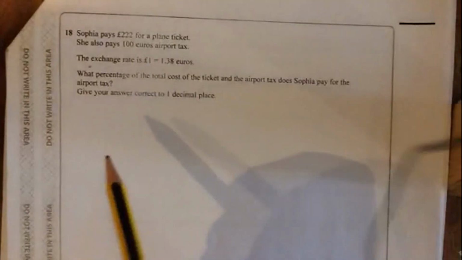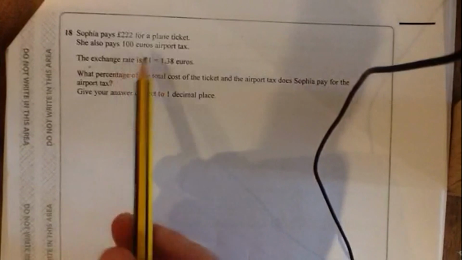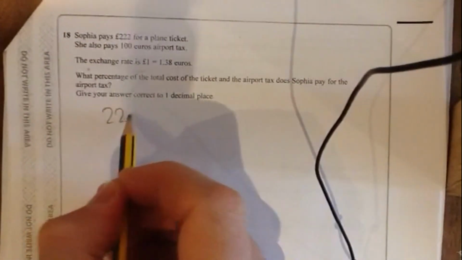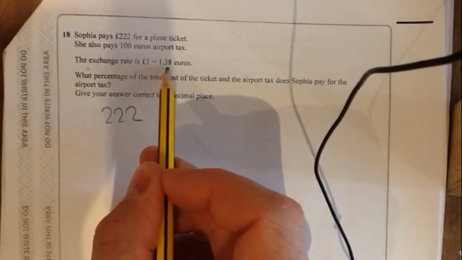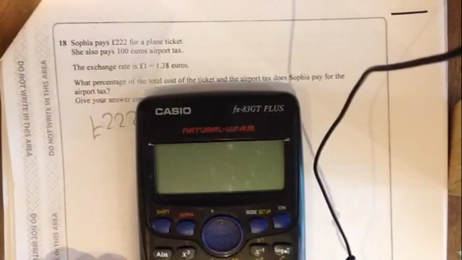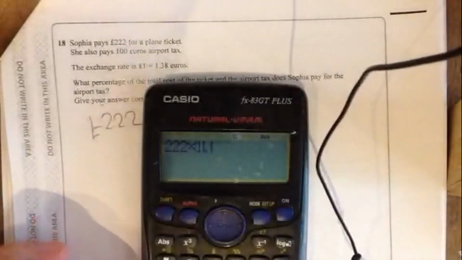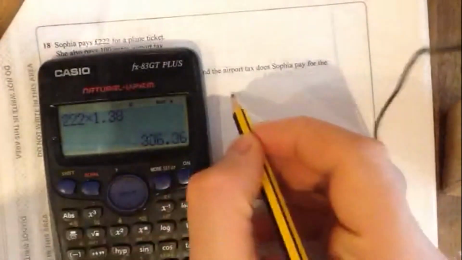Okay, right. So first of all, we need to either convert everything into euros or everything into pounds. Let's go for euros, just because the conversion is a little bit easier. So I'm doing 222. If £1 is €1.38, we need to times this by 1.38 to change it into euros. Do that on the calculator. It's 222 times 1.38, which is a horrible number. Let's try this decimal.